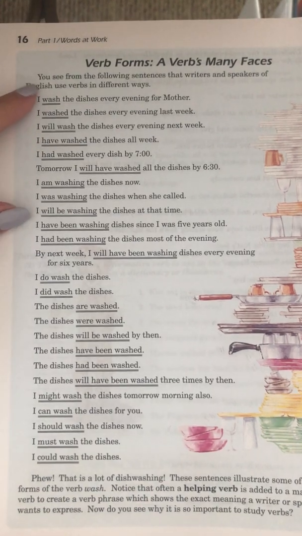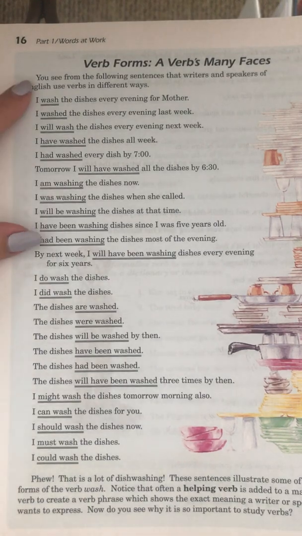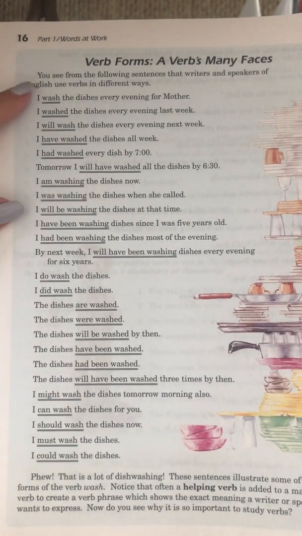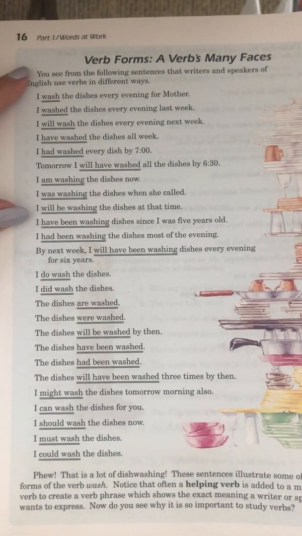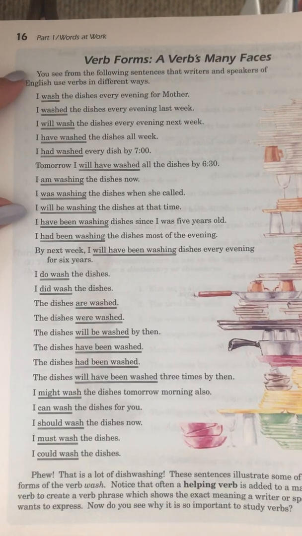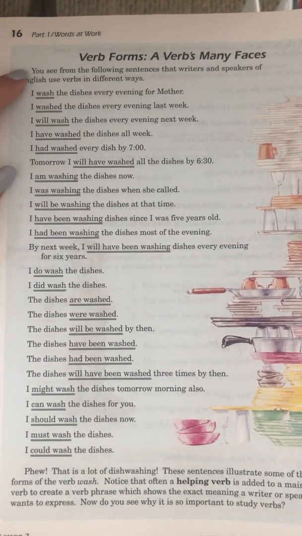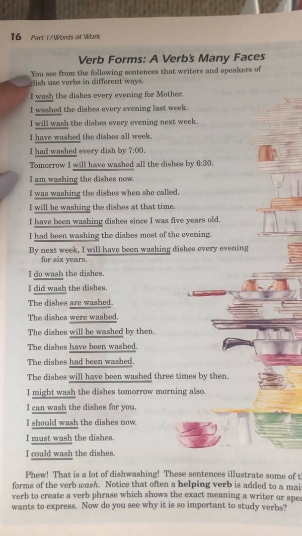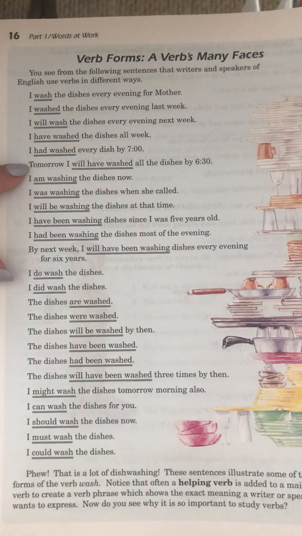So here you're going to just read a lot of examples of the way verbs are used. And don't skip this, because although you're not writing a lot on this paper, you are going to be using this information later. So I strongly encourage you to read these out loud and get used to the different forms and the different ways of writing and speaking.